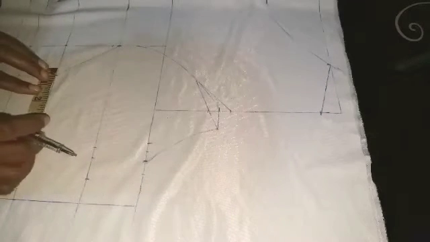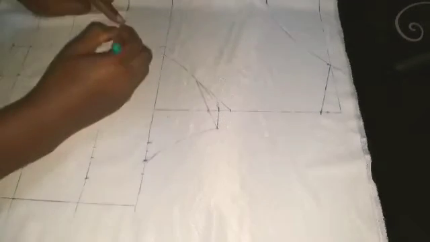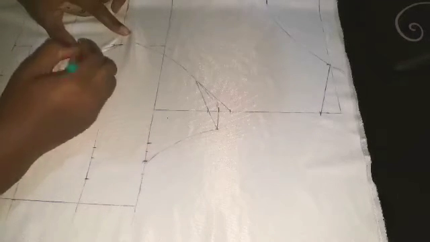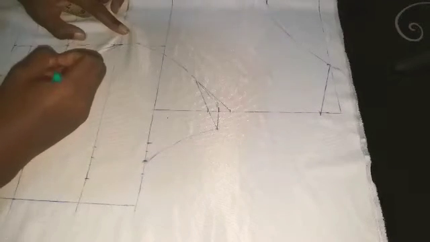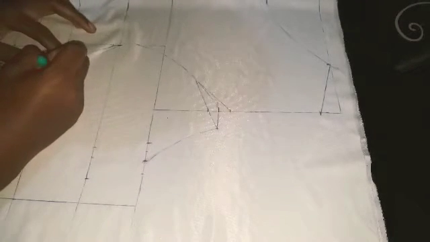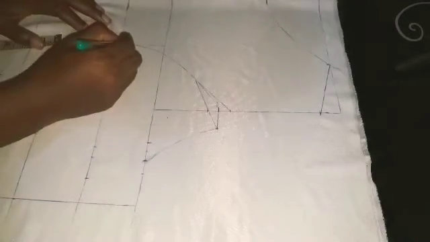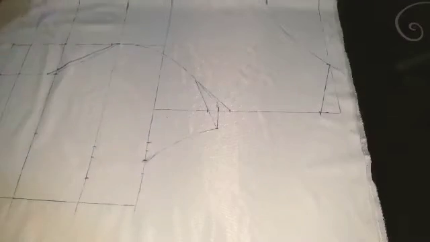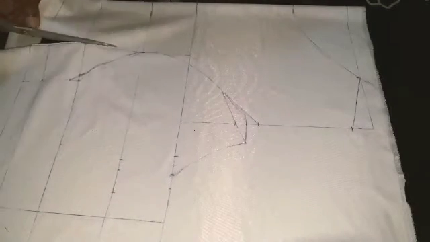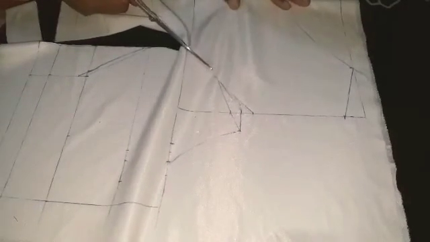Then for my dart, to make the breast curve more curve-like and less pointy, I marked 0.5 centimeters downward from the point where the dart started, and then to the point where I added 2 centimeters on the waistline, I marked about 1 cm, and then just used my finger to draw a smooth curve, smoothing it out to prevent having pointy breasts. So then after that, I just went ahead to cut out all the parts of the front bodice.